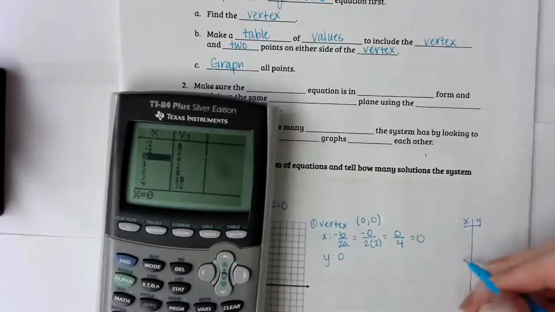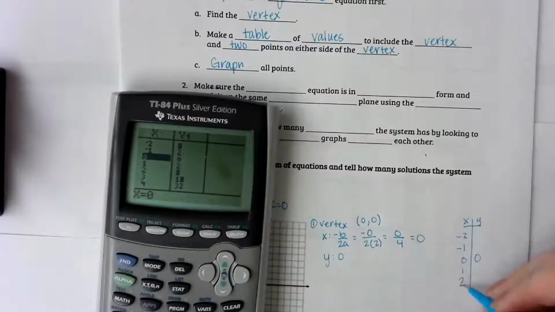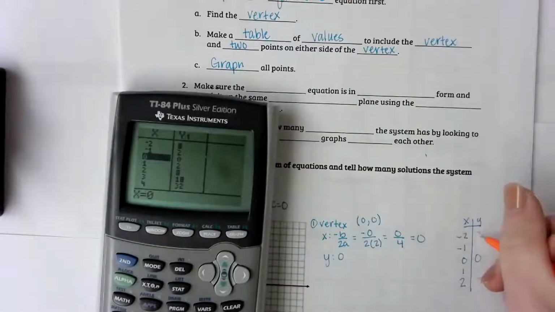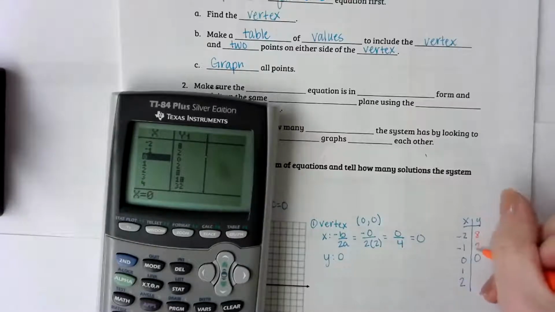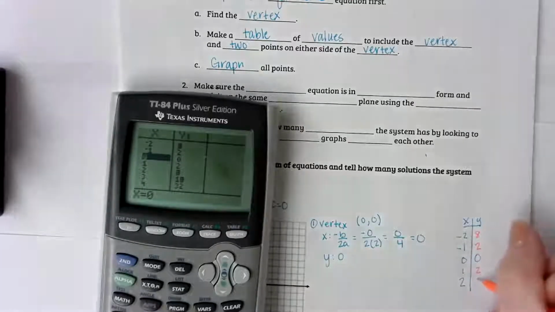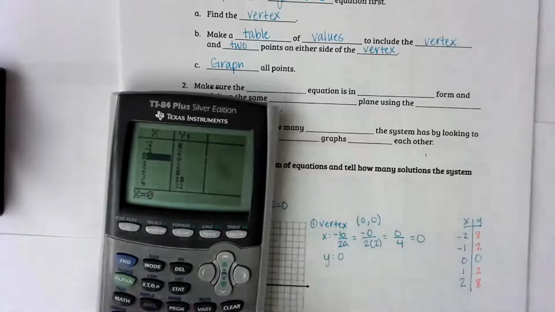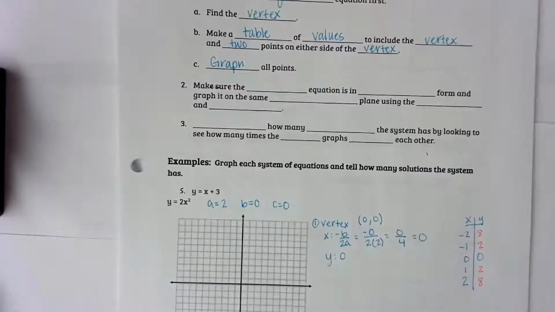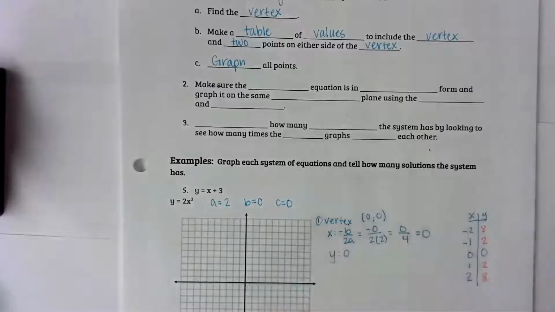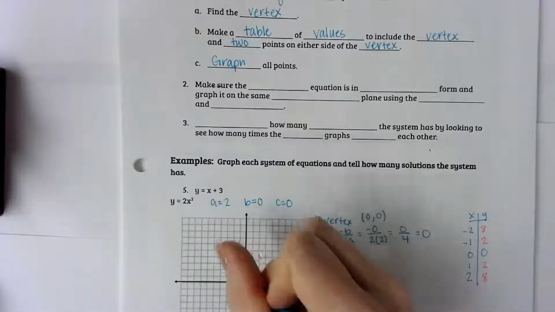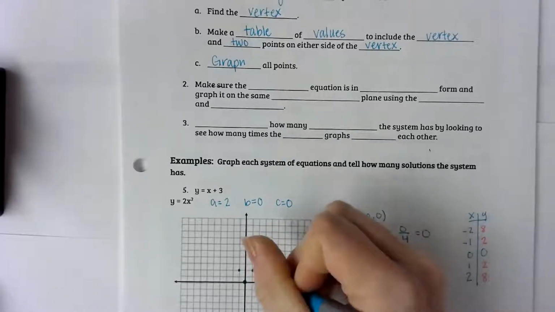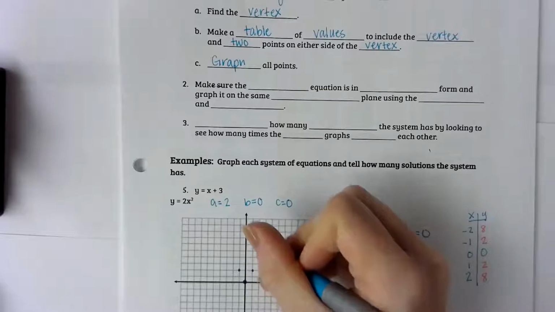So if I make that table of values, I would pick the 2 above and 2 below. So negative 2 is 8. Negative 1 is 2. And remember, they mirror, so this is going to be 2 and 8. So now I'm going to go ahead and graph all those points. So 0, 0, 1, 2, and negative 1, 2, and then 2, 8.